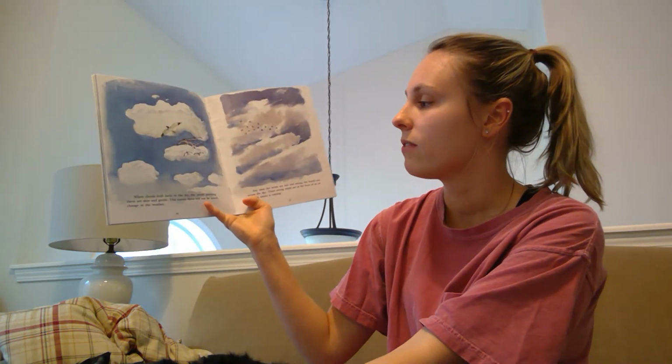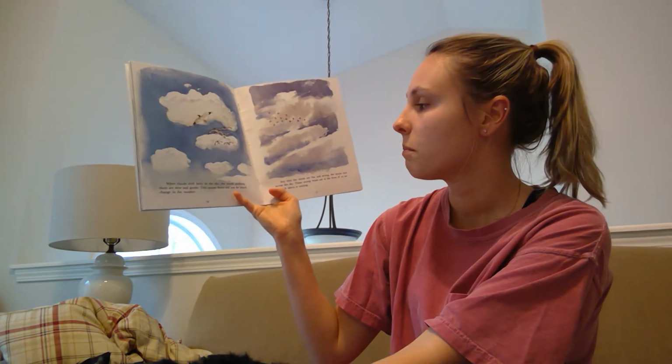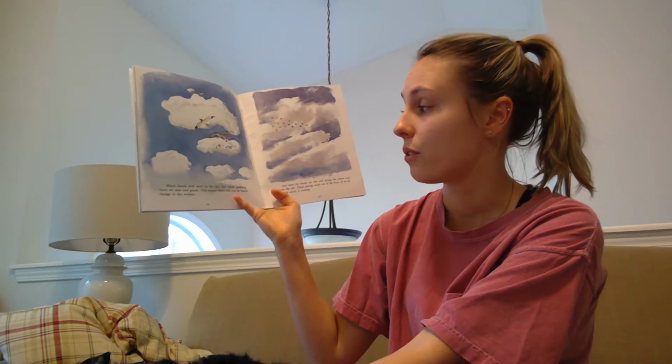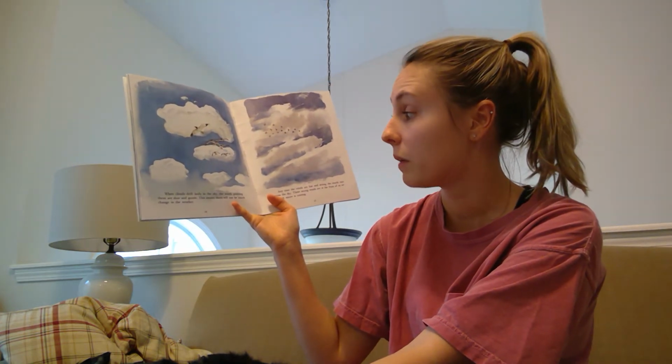When clouds drift lazily in the sky, the winds pushing them are slow and gentle. This means there will not be much change in the weather. Anytime the winds are fast and strong, the clouds race across the sky. These strong winds are the front of an air mass, and that means a storm is coming.